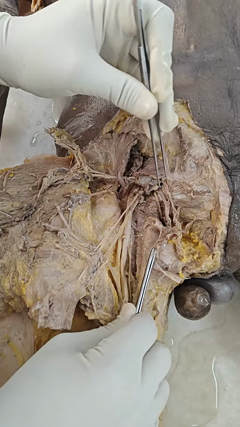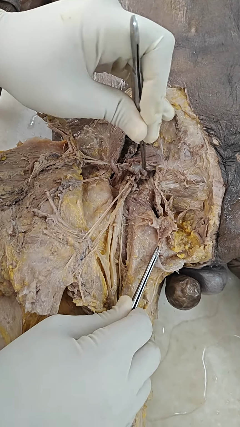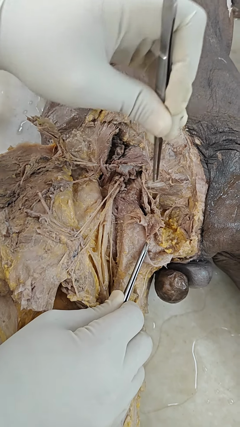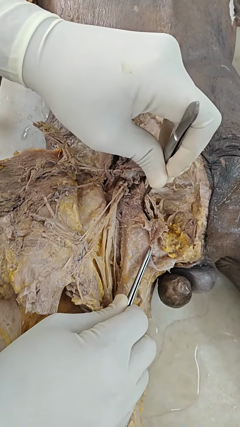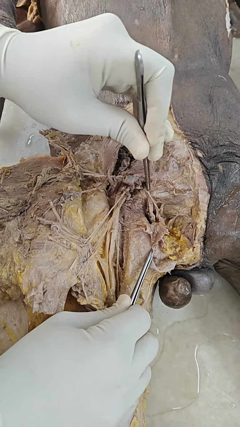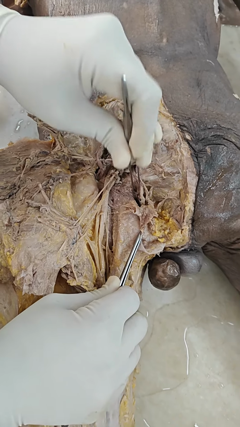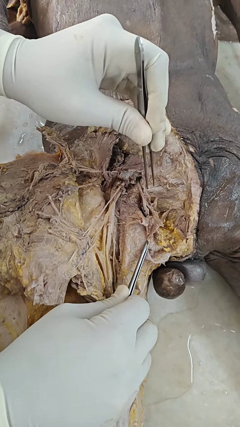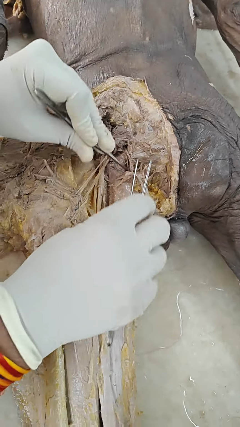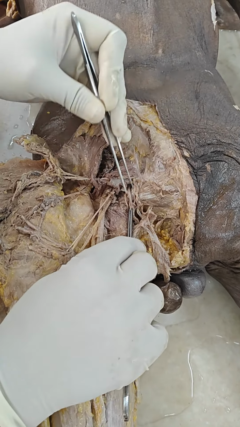So these are the three structures with a short duration, which come into the gluteal region through the greater sciatic notch. This is the greater sciatic notch, and after a very short run inside the gluteal region they enter the pelvis again through the lesser sciatic foramen. They are the internal pudendal nerve, internal pudendal vessels, and the nerve to obturator internus. Most lateral is the nerve to obturator internus.